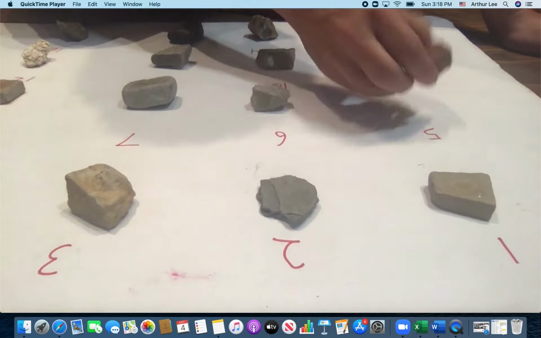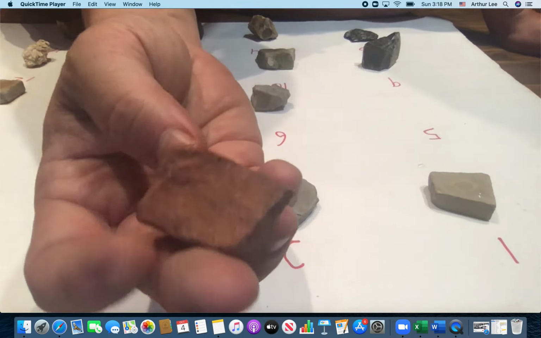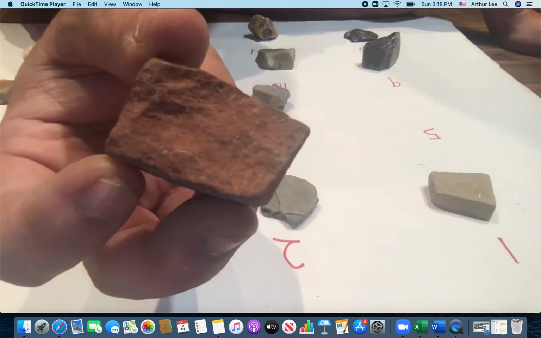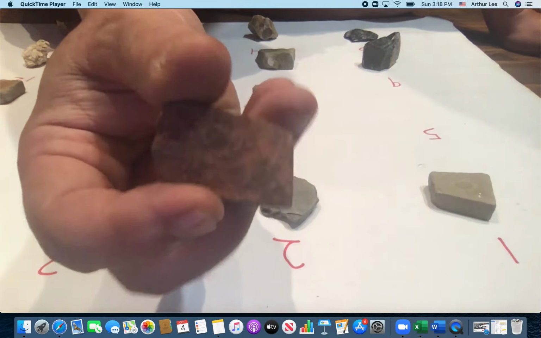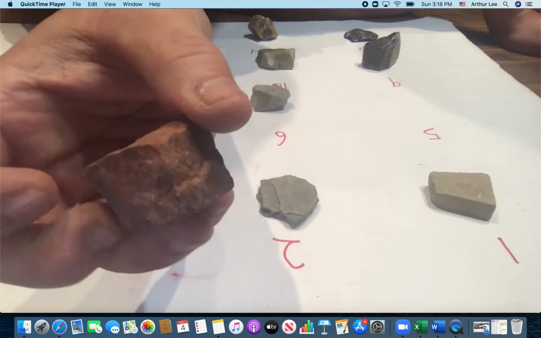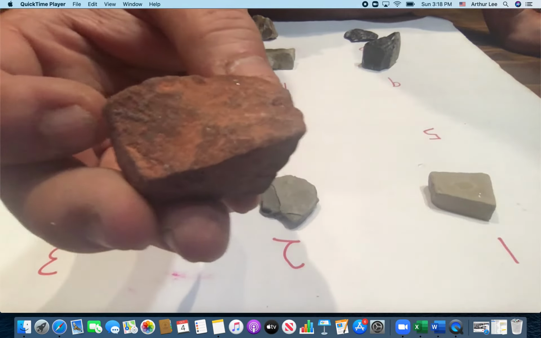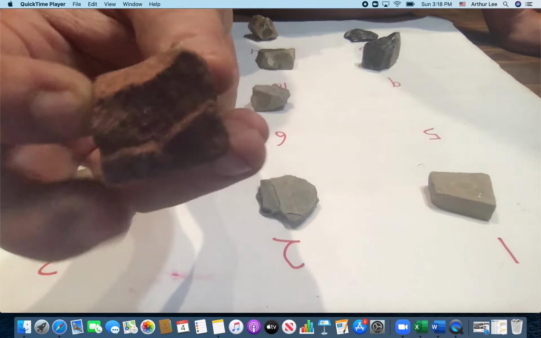Now we're going to do sample number five. Carefully look at the size of the particles in this rock.